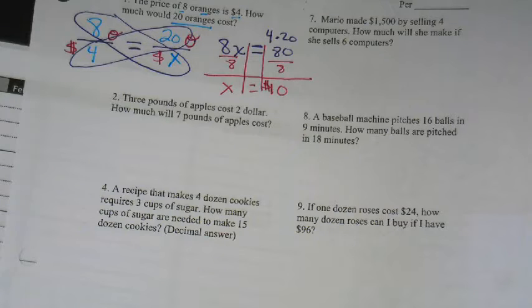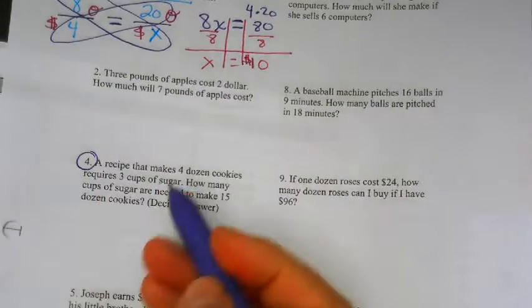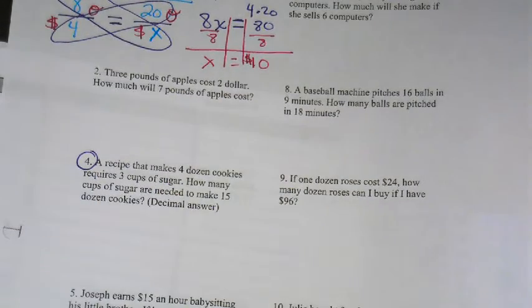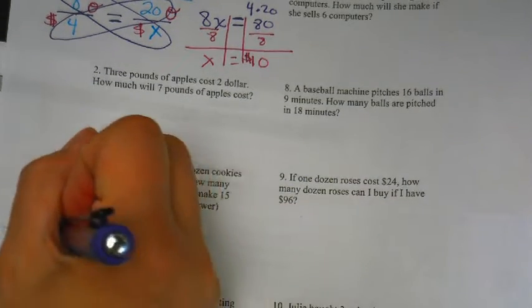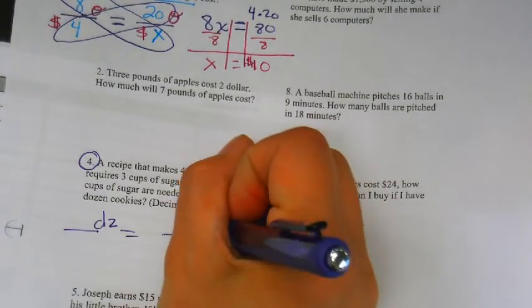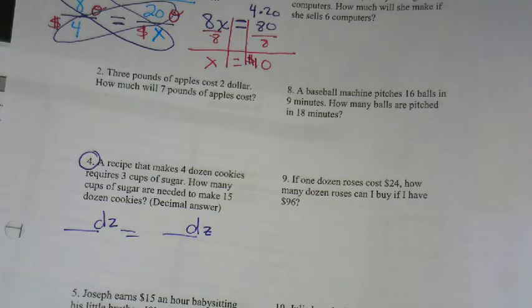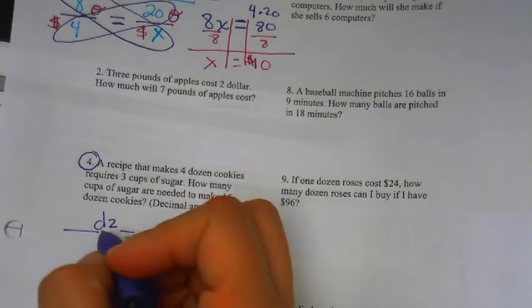What is it? Dozen cookies, yes. And what else? No, you're on the wrong one. So we're on number 4. Remember, I asked you to skip number 2. We're on number 4, a recipe. So Elizabeth said dozen, so I'm going to start off with writing DZ for dozen. Now, what else am I talking about? Cups of sugar. So I'm going to write C for cups.